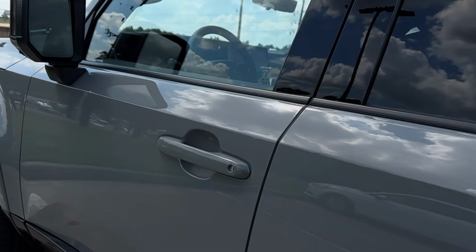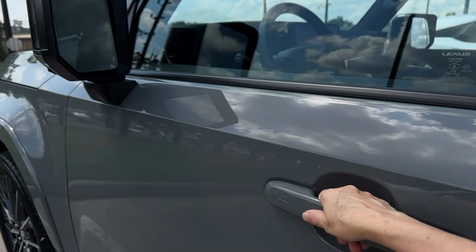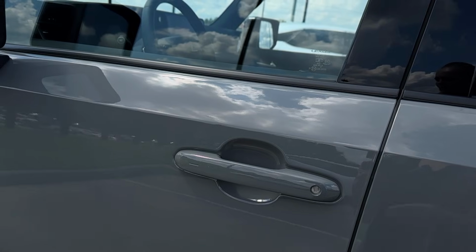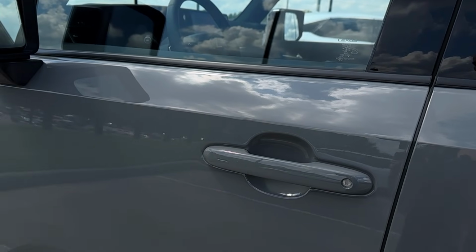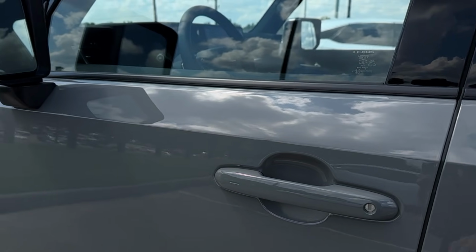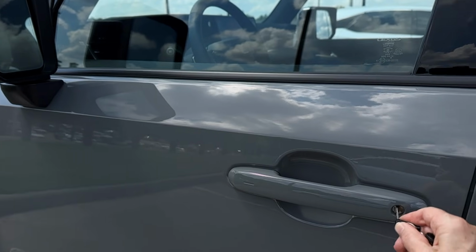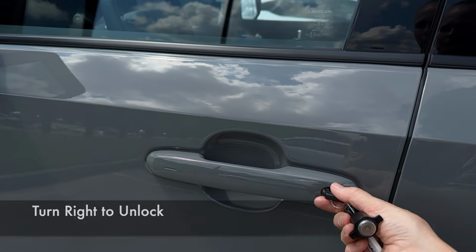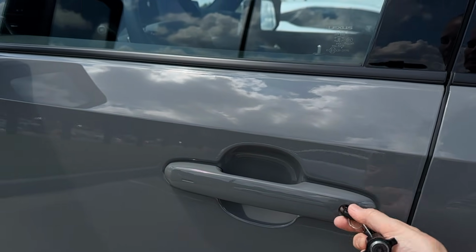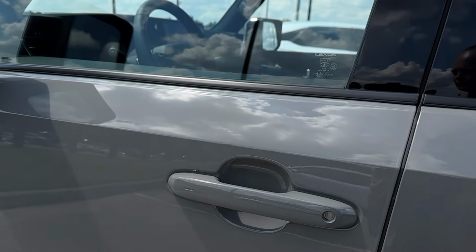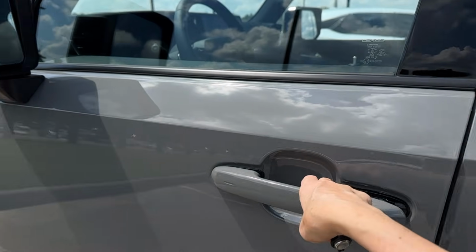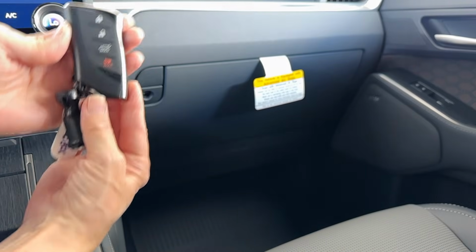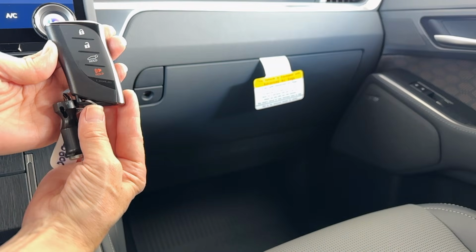That means when you want to re-enter the vehicle, you have to use the mechanical key to physically unlock, because we manually locked, so now we're going to manually unlock. Insert the metal key into the key cylinder, turn to the right one time to unlock the driver's door only, turn to the right a second time, and you'll unlock the entire GX. And then just put the metal key back in the key fob housing for next time.